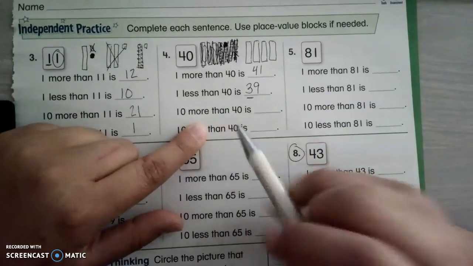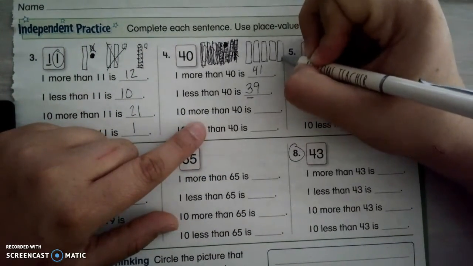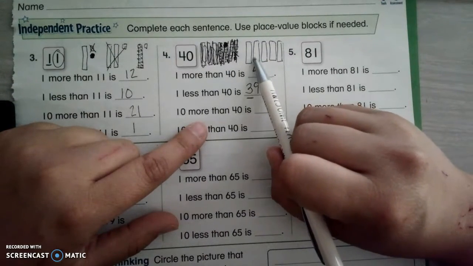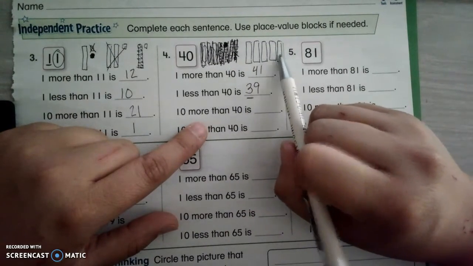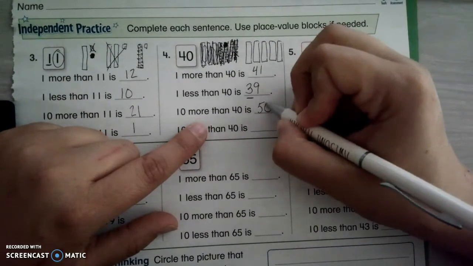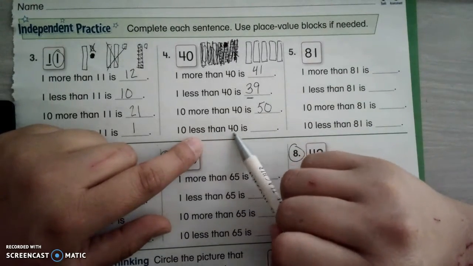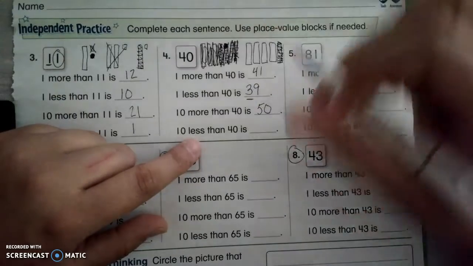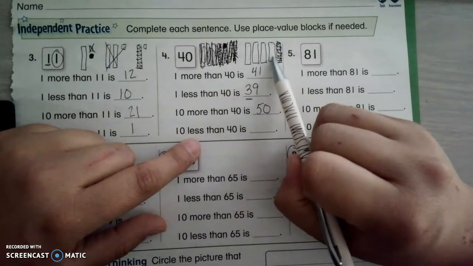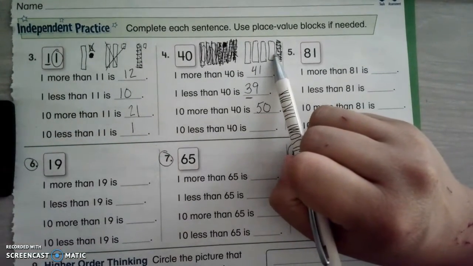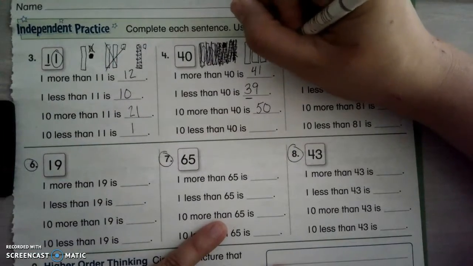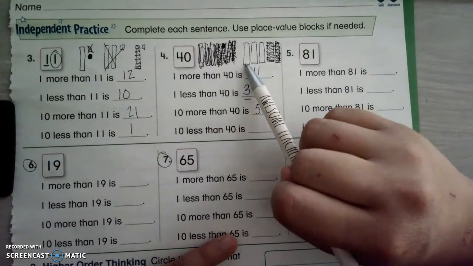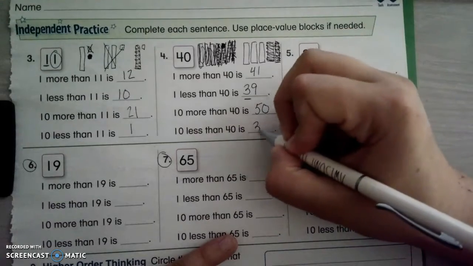10 more than 40 is, which means I have to add another 10 in there. I'm going to count it by tens. 10, 20, 30, 40, 50. 10 less than 40. So I got to go back to 40. So I'm going to scribble out the extra one. Now I got to make sure 10, 20, 30, 40. Okay, I have 40. It wants 10 less. It wants me to take away another 10. I'm going to take away another 10. 10, 20, 30.